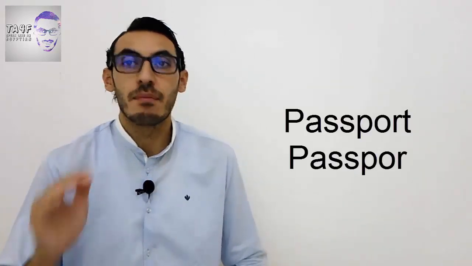And the good thing is that the next word is just the same as in English. This word is passport. In Egyptian Arabic we call it passport. So it's almost the same. Passport, it's just like passport.